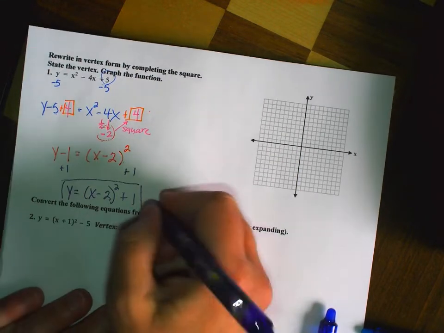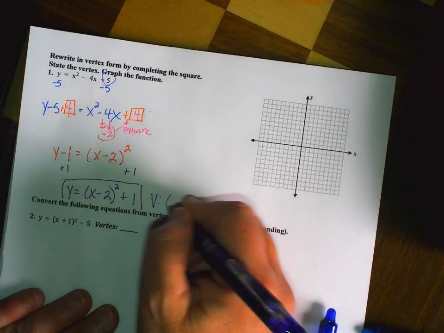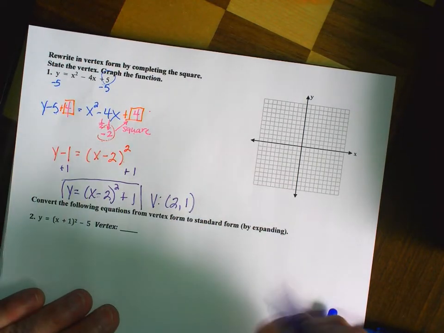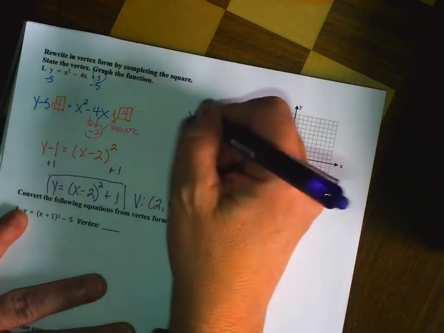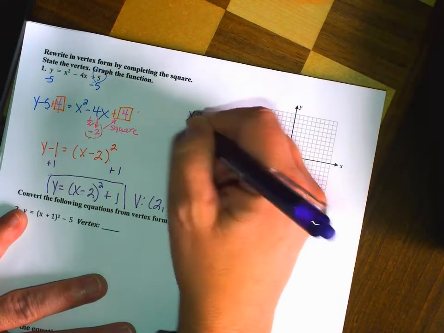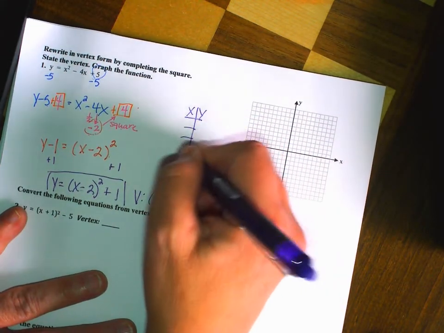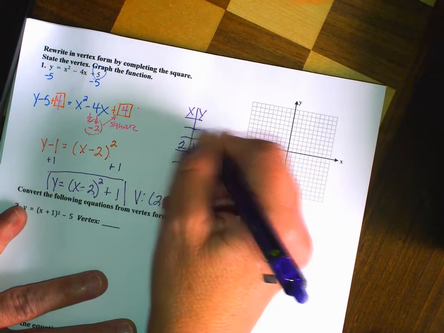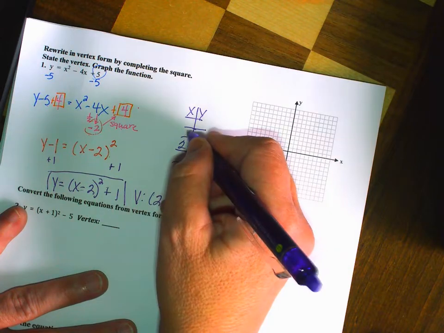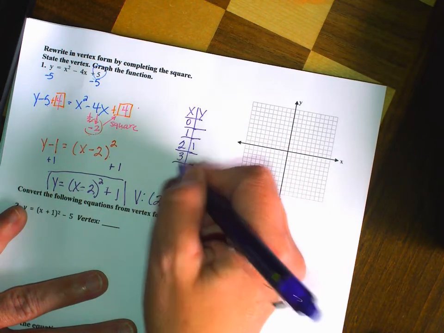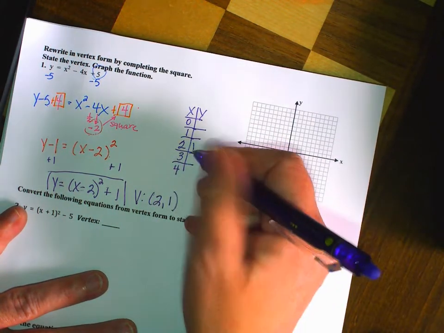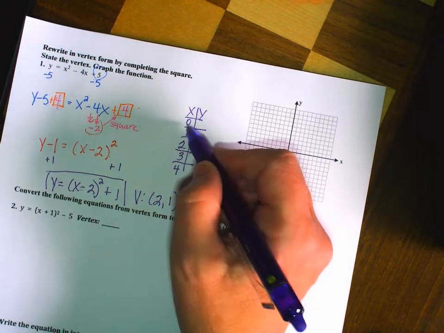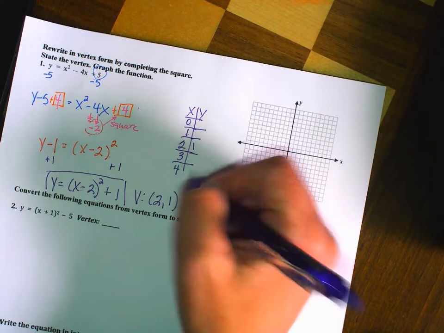And since that's vertex form, I know that my vertex is positive 2, 1, because it's always the opposite of what's with x. And if I'm going to graph it, when you do your table, your vertex should go in the middle of your table, and then everything's going to mirror around it. So I'm going to put 2, 1 in the middle, which means on this side I'm going to have 1 and 0, and on this side I'm going to have 3 and 4. So you put the vertex in the middle, and then you just get points on either side. I'm only going to have to find 0 and 1, because then 3 and 4 will mirror those.